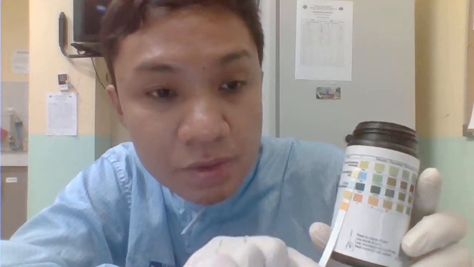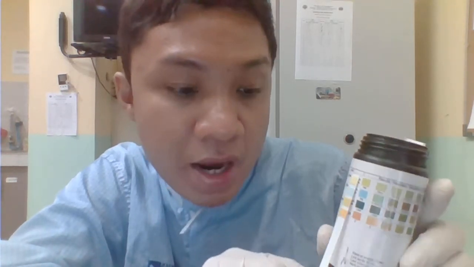Okay, do not use reagent test pads na may discoloration because again, our result here will be comparing it dito sa ating manufacturer chart. Okay, the ideal sample for the chemical examination using your reagent test pads is your first morning urine because this one is much concentrated na sample.